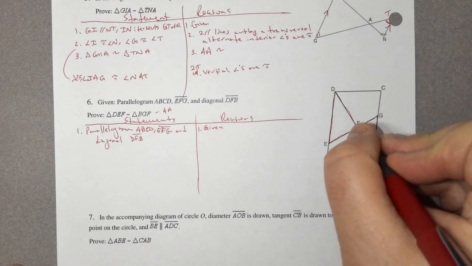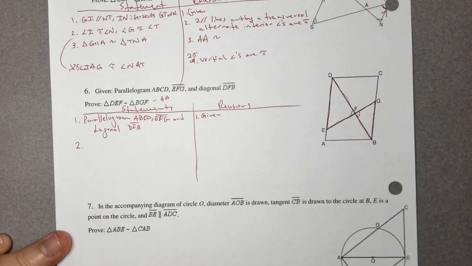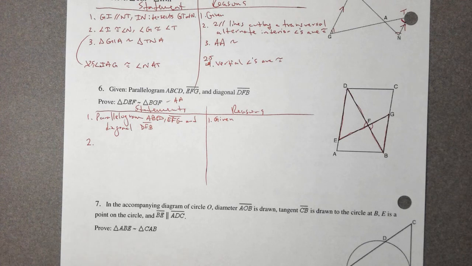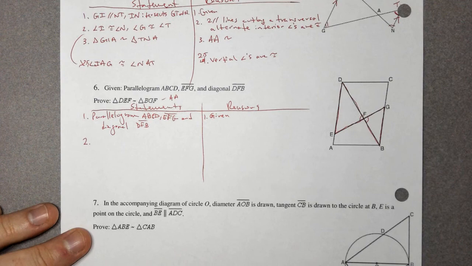Good. Hopefully you said vertical angles, right? Okay, I feel like I'm doing a Disney Junior here. You see this? Yeah, okay. All right, back to my play here.